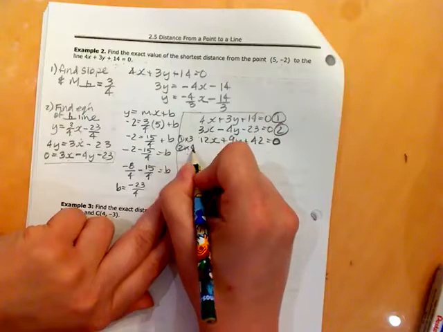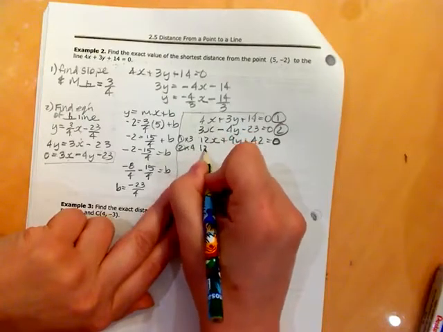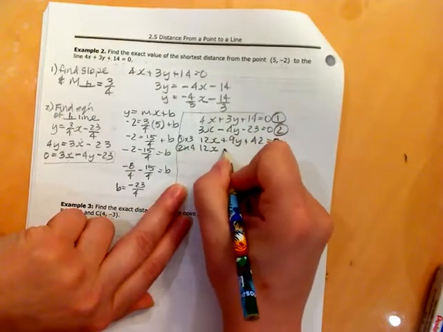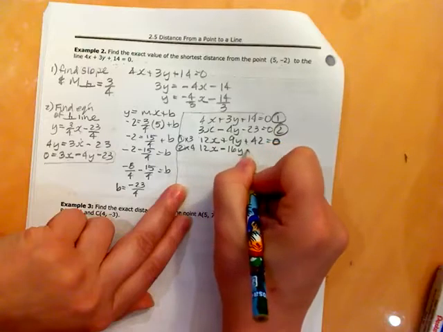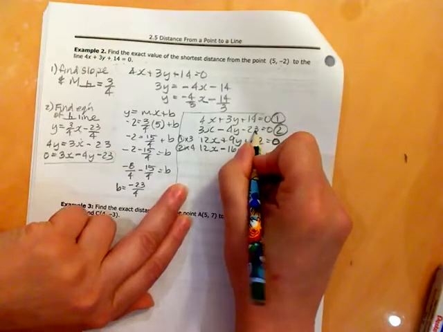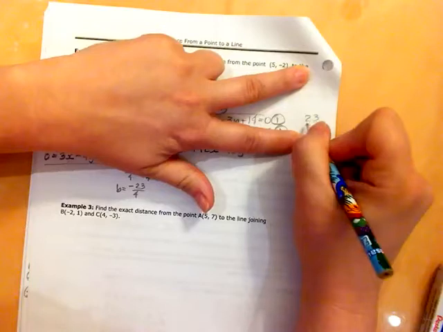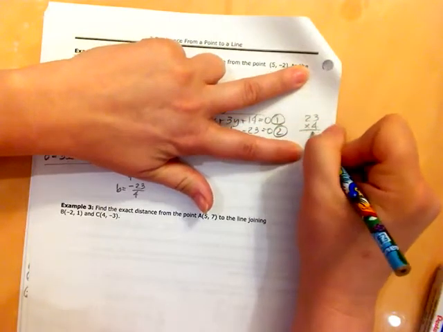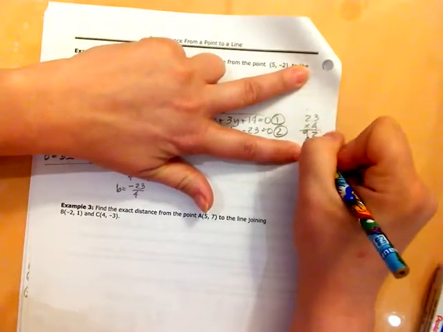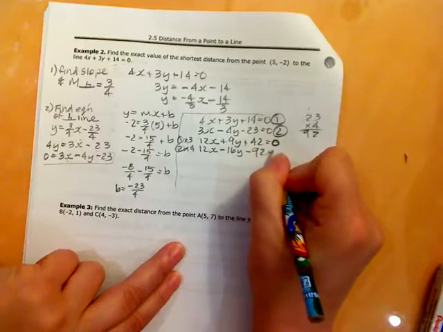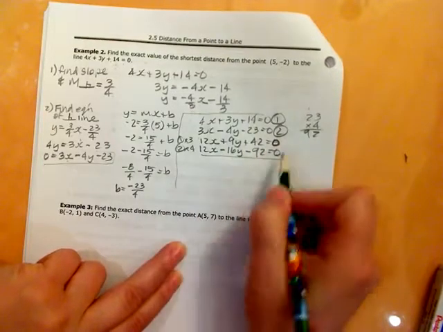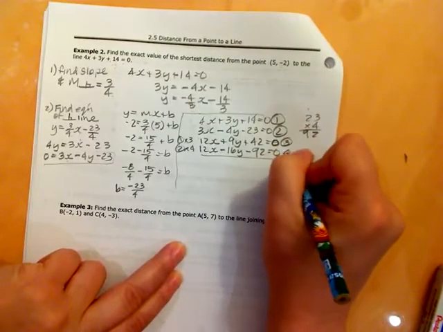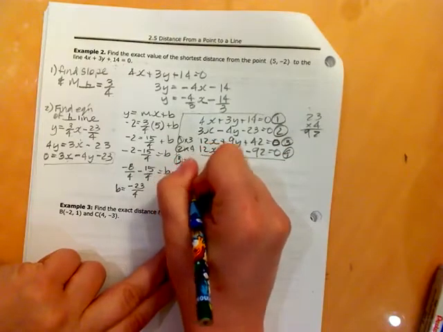Then I'm going to do 4 times this line, so that's 12. 4 times that is 16. And 4 times that, and again, if you need help, just do it here on the side. 2 carry the 1, that's 8 plus 1 is 9. 92. Okay, so now I have two new equations, 3 and 4.